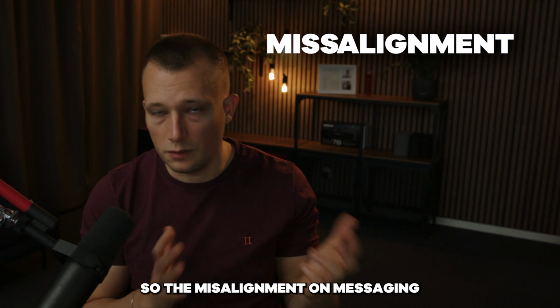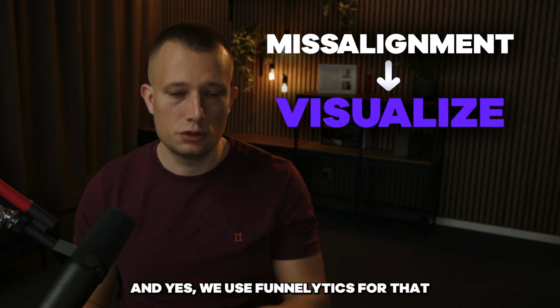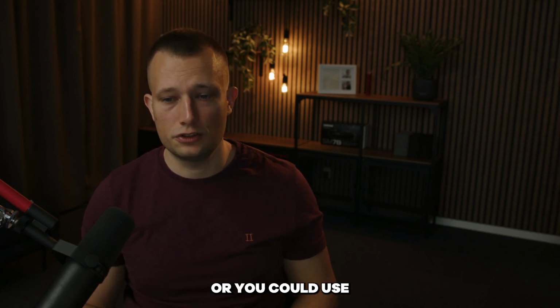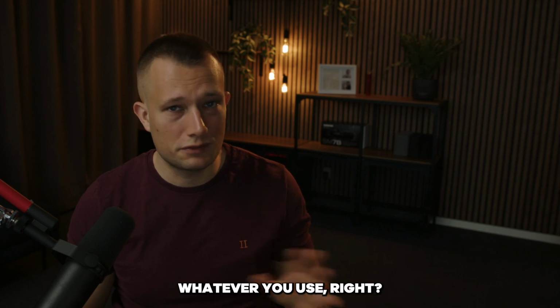So the misalignment on messaging is something you can look at if you visualize it. And yes, we use Funnelytics for that, but you could also just do a Figma design, or if you're really scrappy, you could use Canvas or Paint, whatever you use, right?